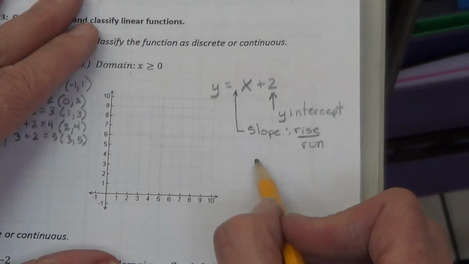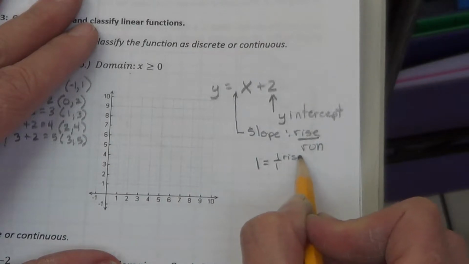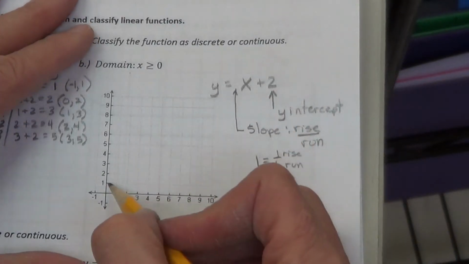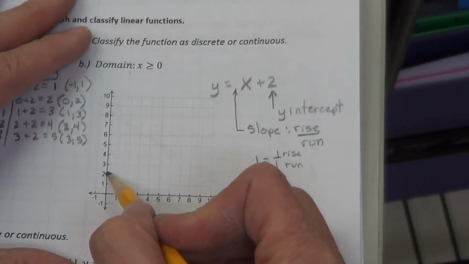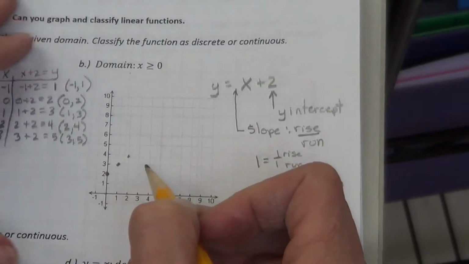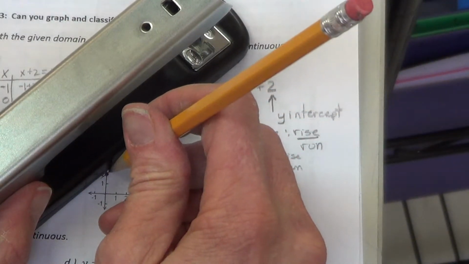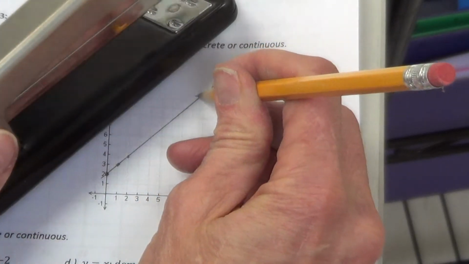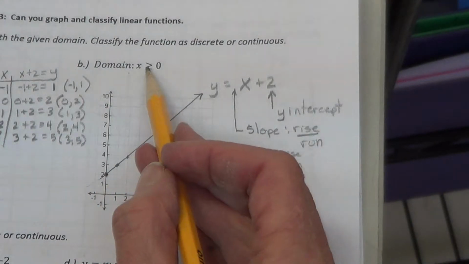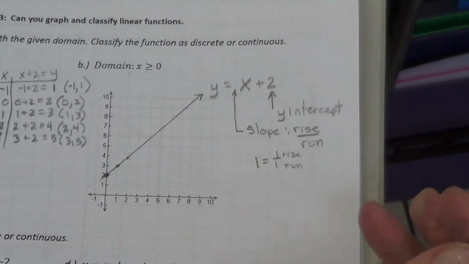That number was 1, so 1 is equal to 1 over 1. So we're going to rise 1 and run 1 from the y-intercept, which is 2. So we go to the y-axis, it intercepts at 2. We rise 1 and run 1 to the right because it's positive. And now we draw a continuous line. We make sure that the line doesn't go this way because it said the domain's just greater than or equal to 0. It just stops right there at 0.